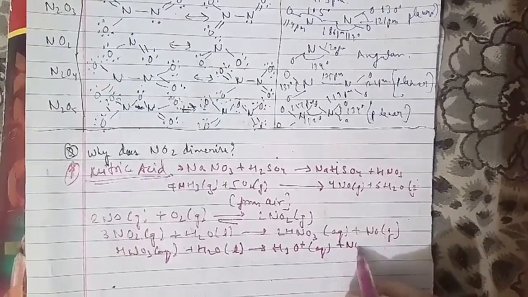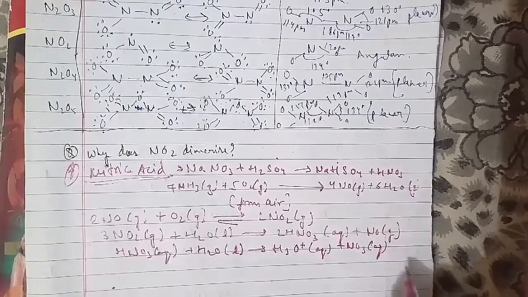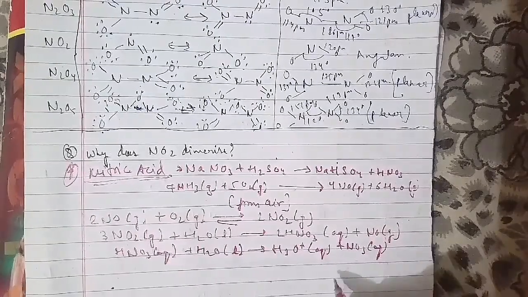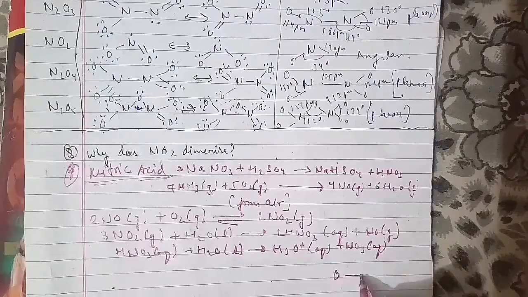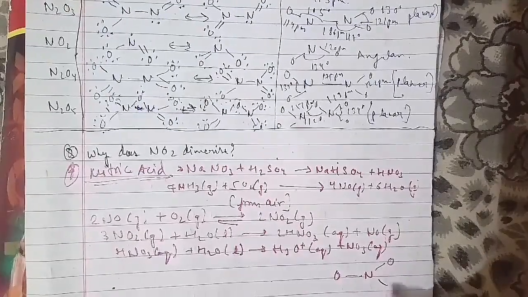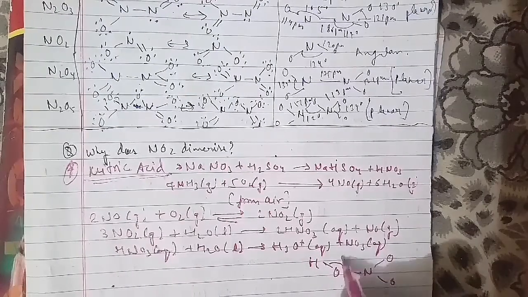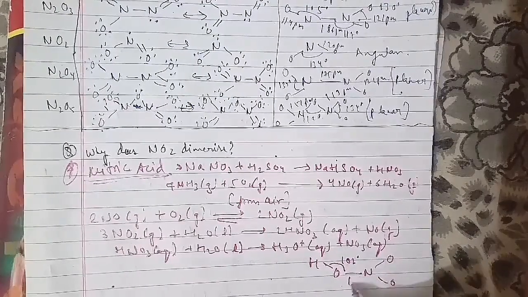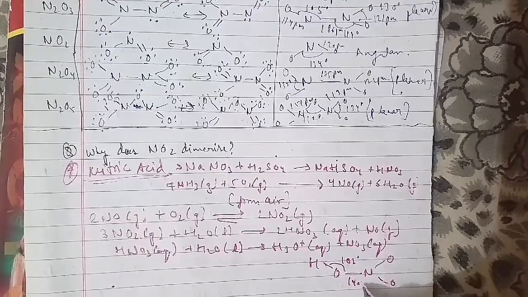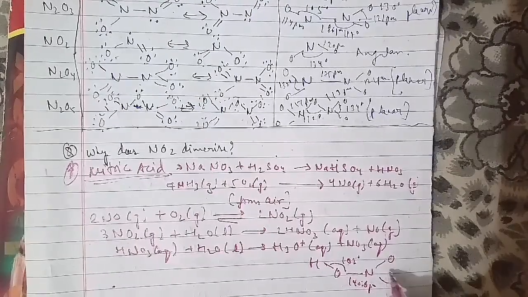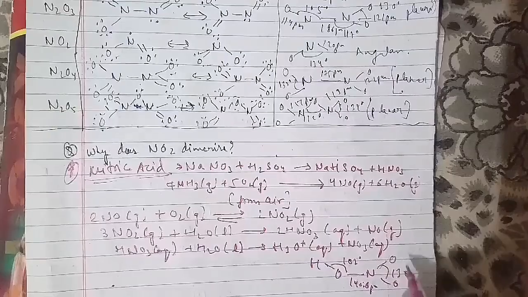We have equations for this: 3 Cu plus 8 HNO3, which is dilute, will give 3 Cu(NO3)2 plus 2 NO plus 4 H2O.